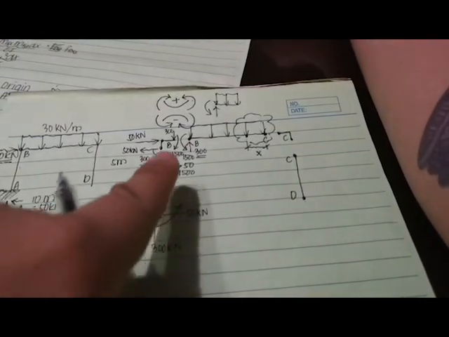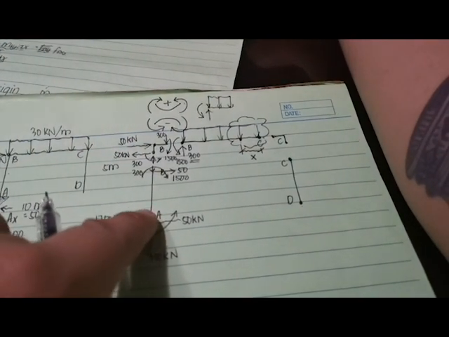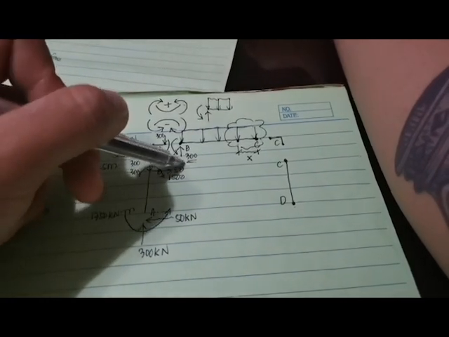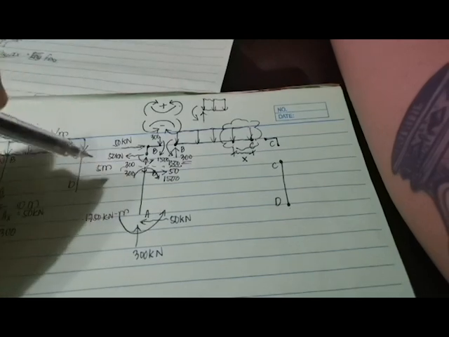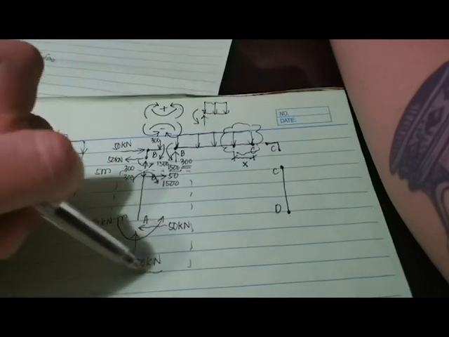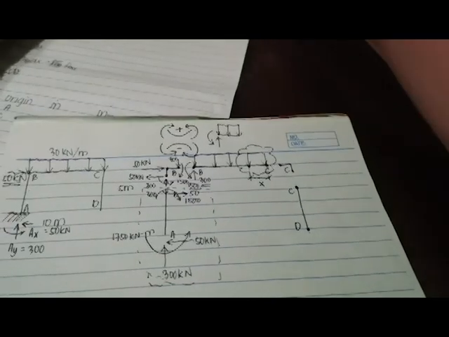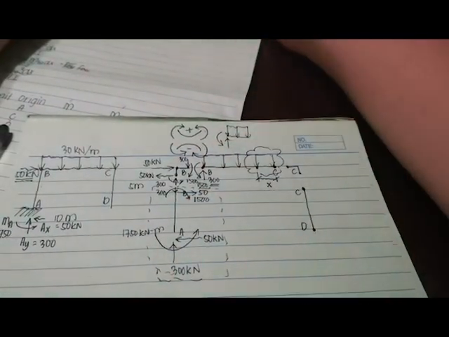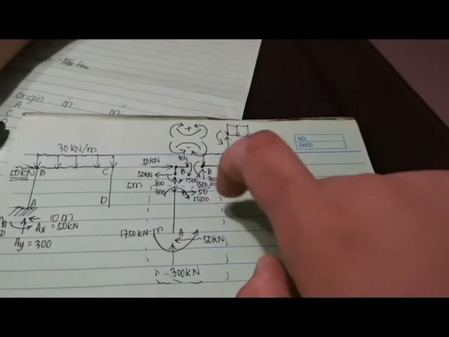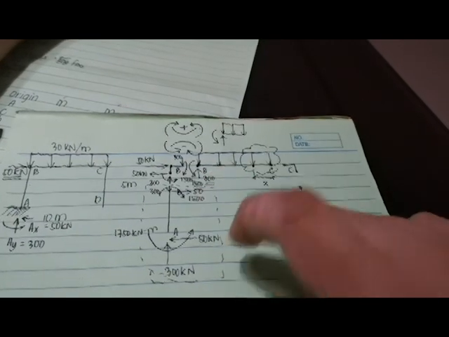What your goal should be is that this member, in order to tell whether your analysis is right or wrong, should be in equilibrium. So let's try. If we do summation of forces at X, this is 50 and that is 50. So therefore, that is in equilibrium.